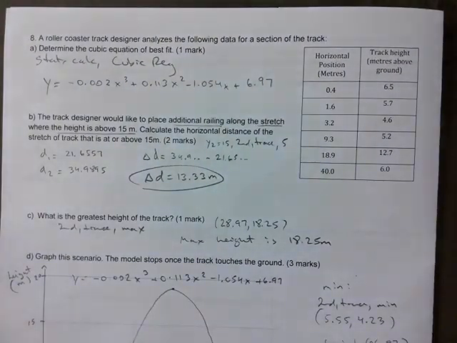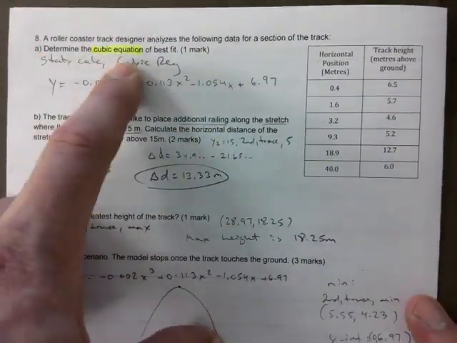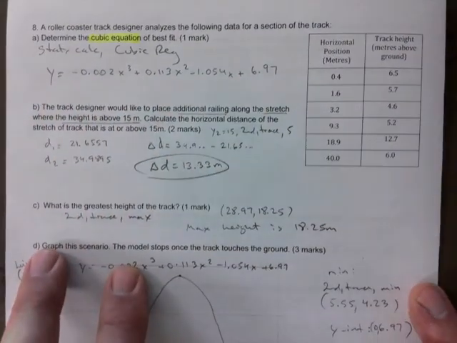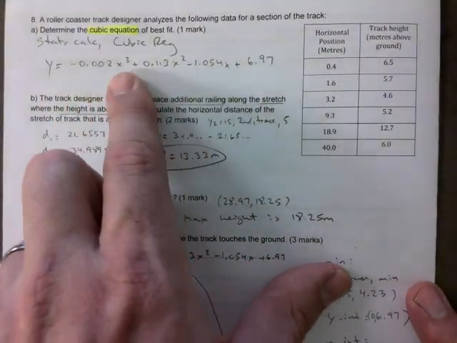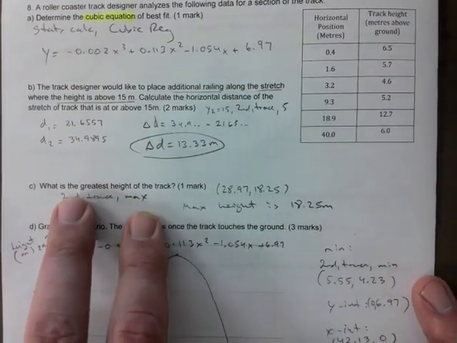I did say cubic regression, so don't argue with it, right? Don't be like, I think this should be a linear. Don't do that. If the question just says find the cubic, it is a cubic. And make sure you have x squared, x cubed, x. Just follow the format you have on your calculator.